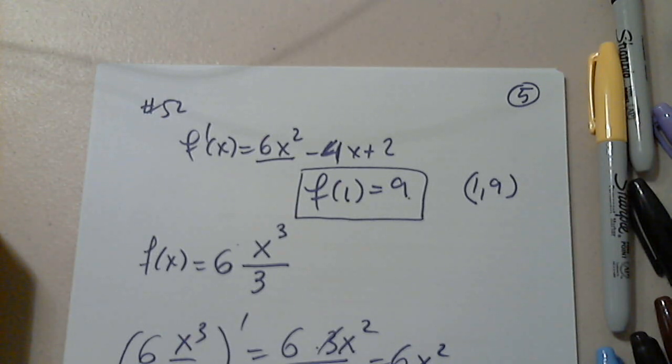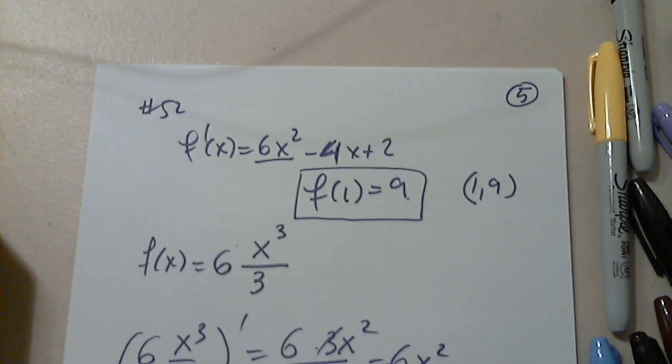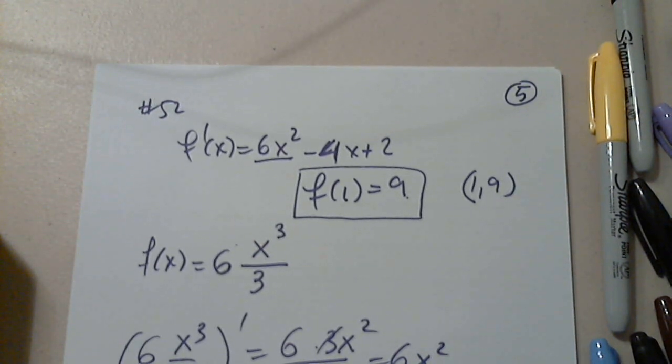Is that better? We just keep the number the same? We always do, even when we differentiate. So if I'm asked to differentiate 7x to the third, I don't do anything to 7. It happens that I have to multiply it by 3, so it's 21x squared. But 7 is still in there.